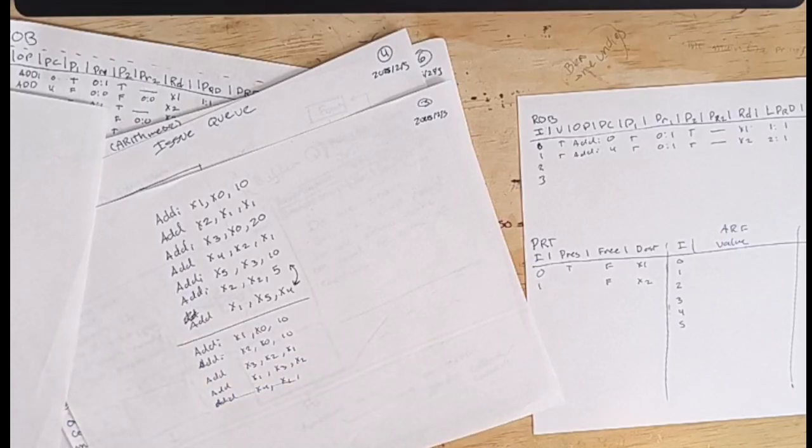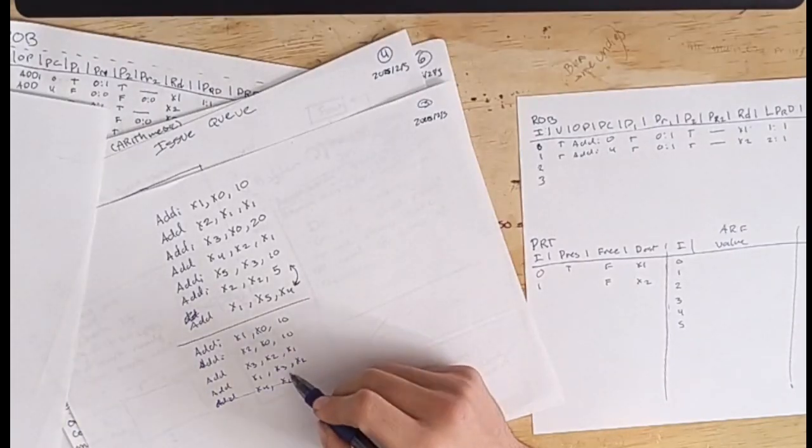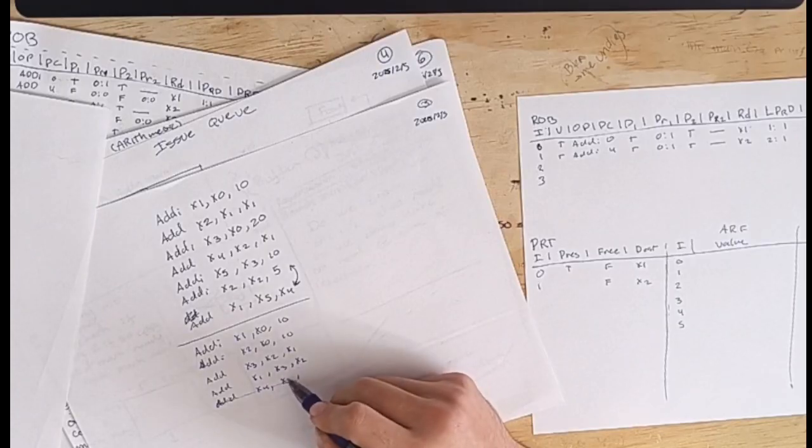Okay, this is dependent on this. This is going to overwrite this.